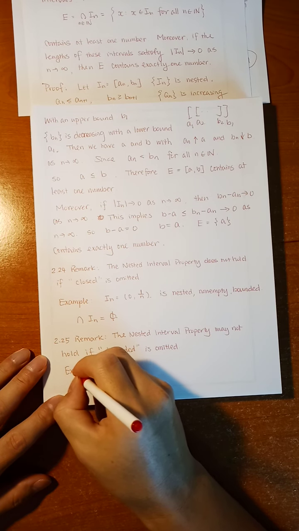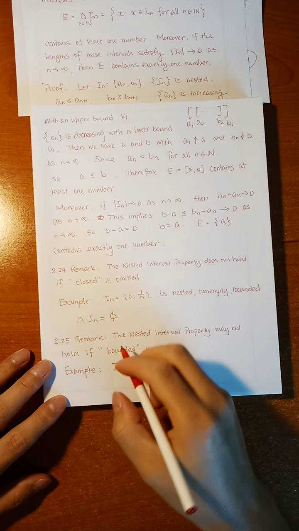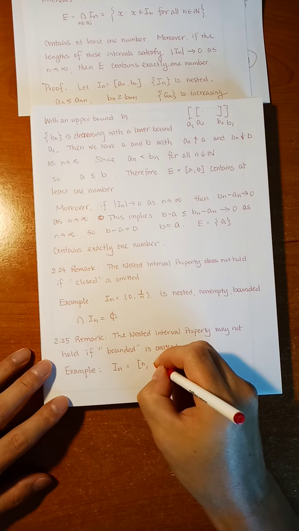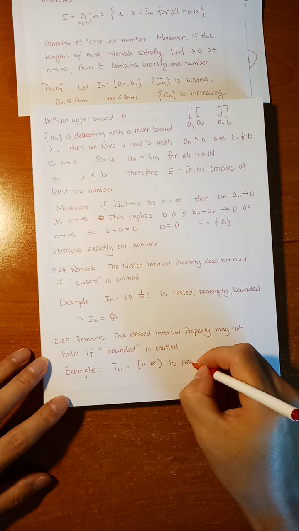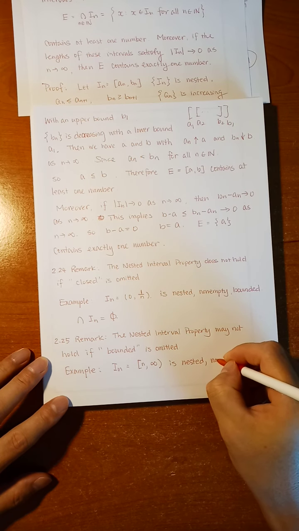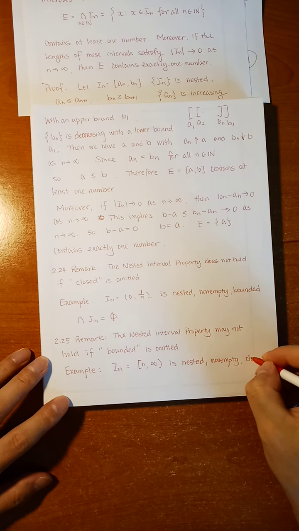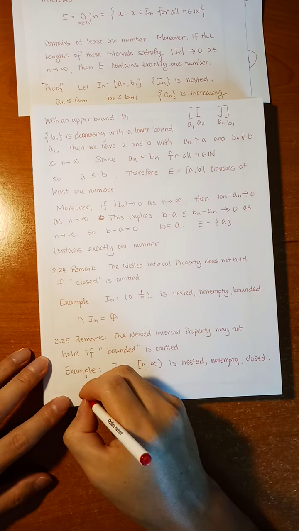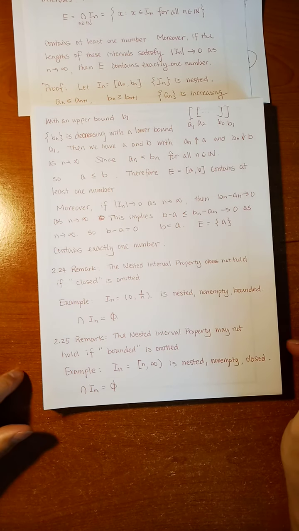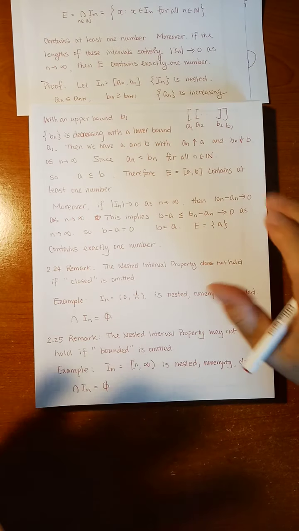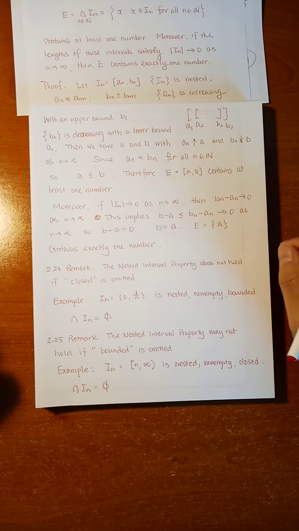So the example is the following. We let I_n be, so this time we still keep the closedness. This is nested, non-empty, and closed, not bounded. But we can see that the intersection is also empty. So those two conditions, bounded and closed, are very important.